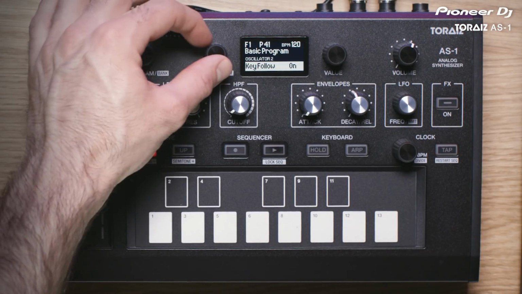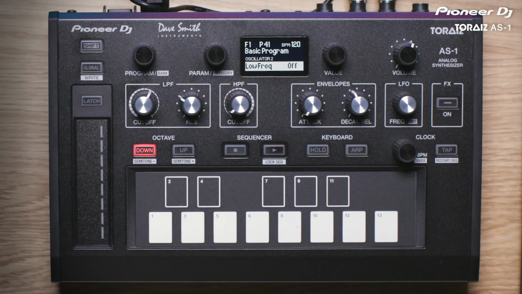When low frequency is set to on, Oscillator 2 turns into a low frequency oscillator, essentially providing another LFO source for modulation. Please check out the video on modulation for more information on this.